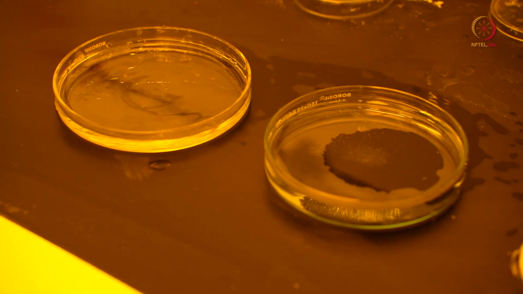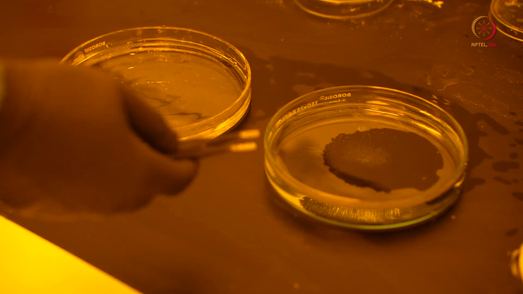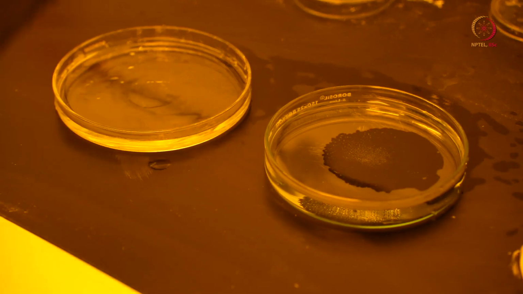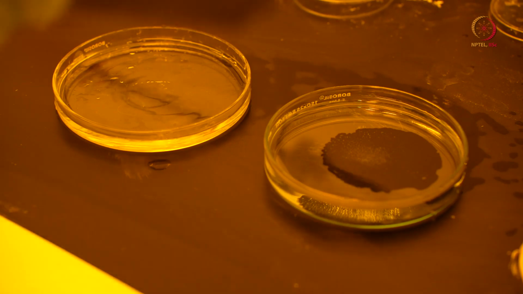And then we also have another petri dish with DI water. The development is time dependent. If you keep the wafer in developer for a long time, the required photoresist, or the hard photoresist, will also get removed. So as per our process here, we have optimized it to close to 30 seconds. As soon as the development is complete, we have to transfer the wafer to the DI water bath so that the reaction stops.